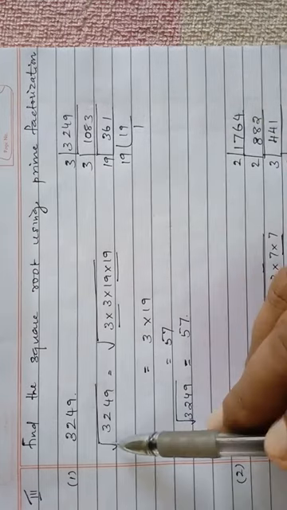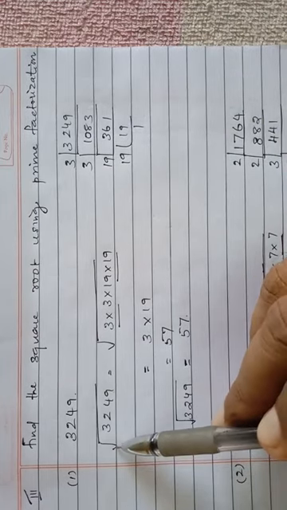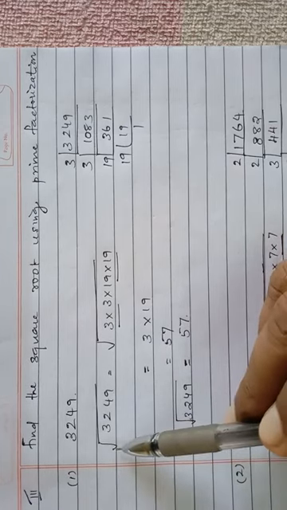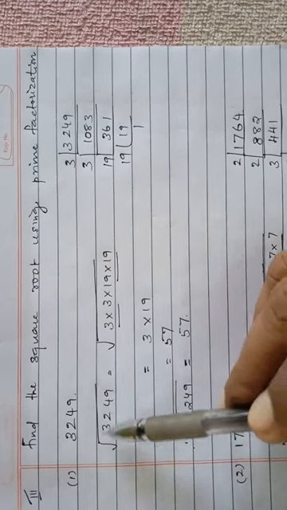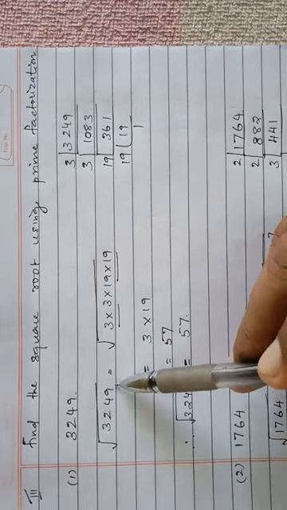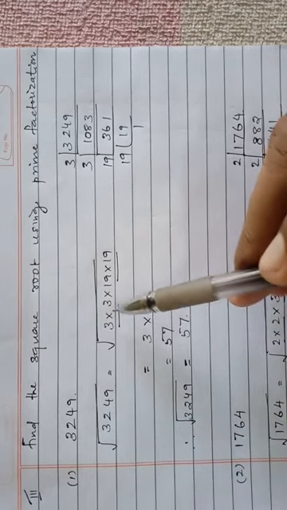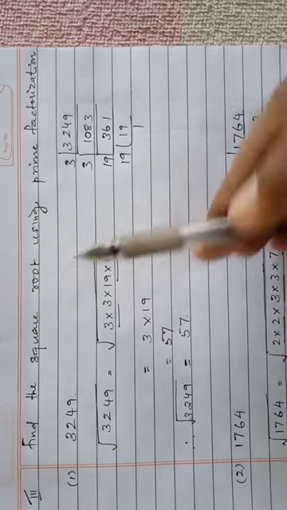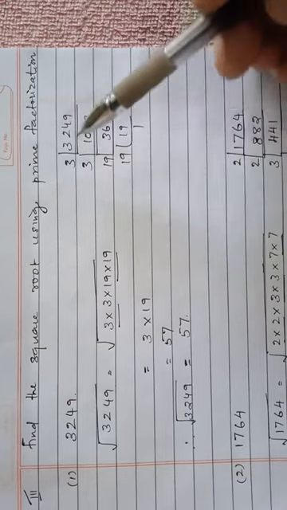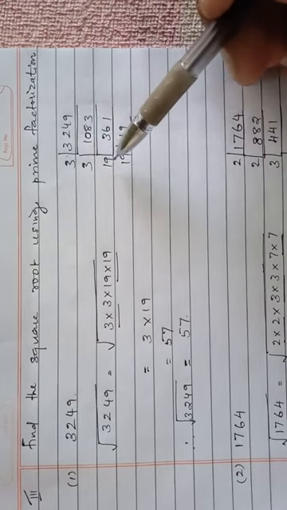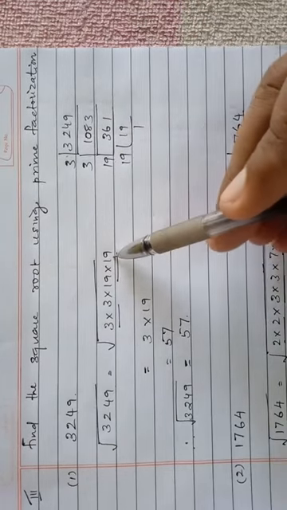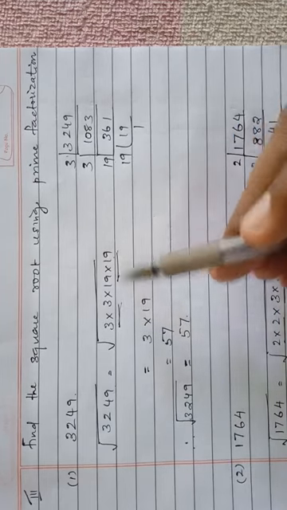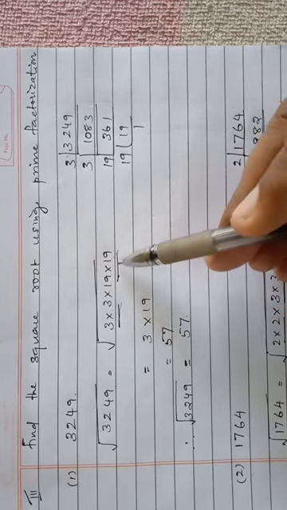Then when we start writing the answer, we have to put the square root sign. Since we are going to find the square root, we have to write square root of 3249. And in the square root sign, we have to resolve the given number into prime factors. So we know that 3249 is 3 into 3 into 19 into 19. So that can be written like this. Then next step, you have to form groups, making pairs.